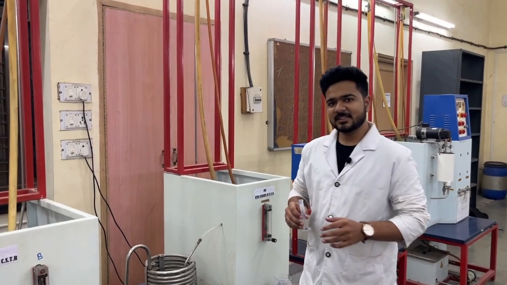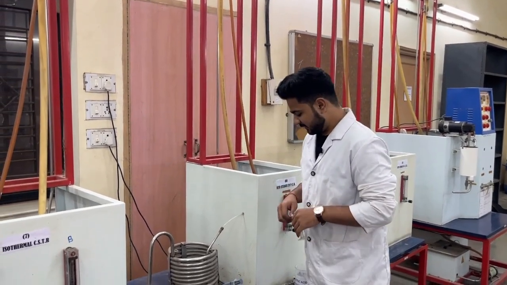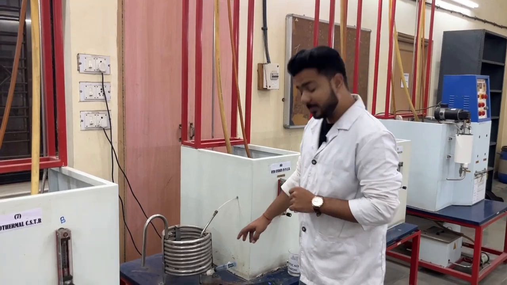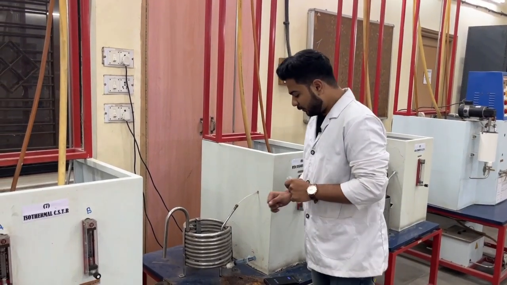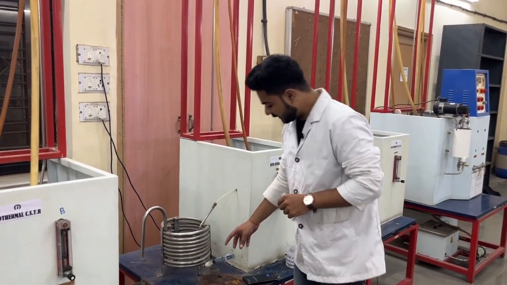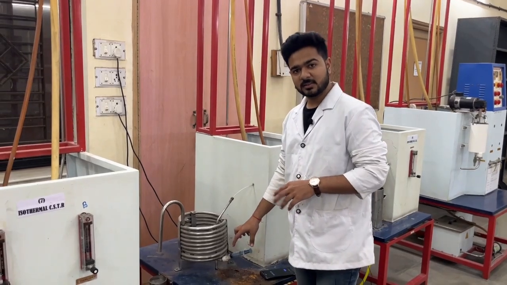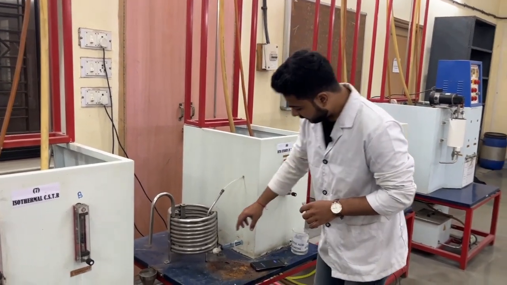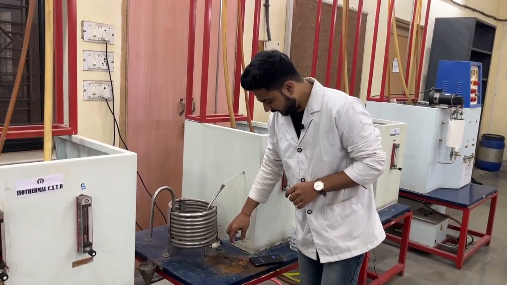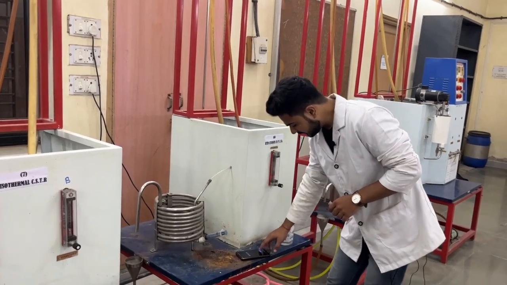After the steady state is attained, we will now give the step input through the tracer. Now we need to make sure that we give all the input at once as it is a step input. So we will give the step input at once and then soon we will start the timer.